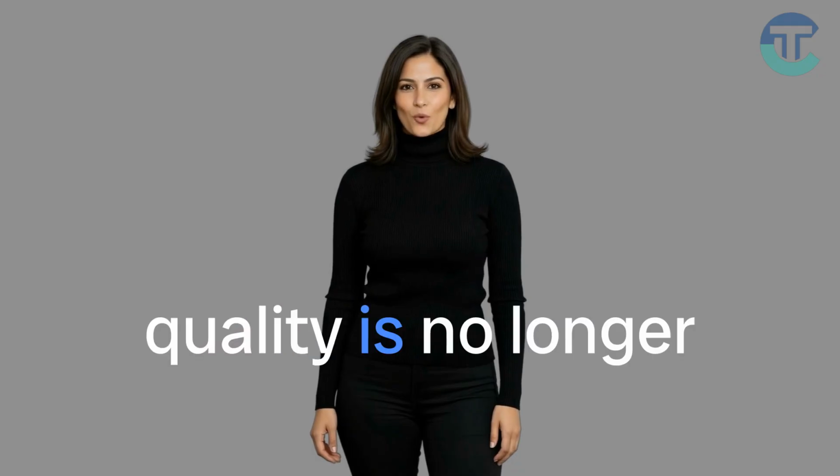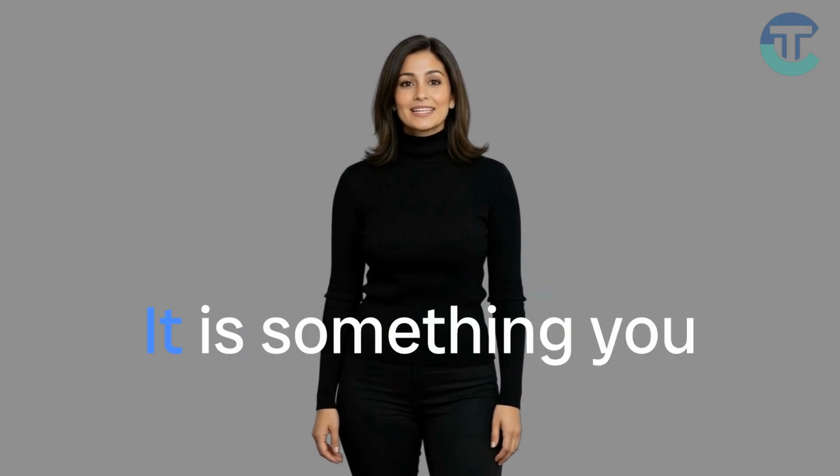From this point forward, quality is no longer something you fix after the fact. It is something you engineer in from the very beginning.